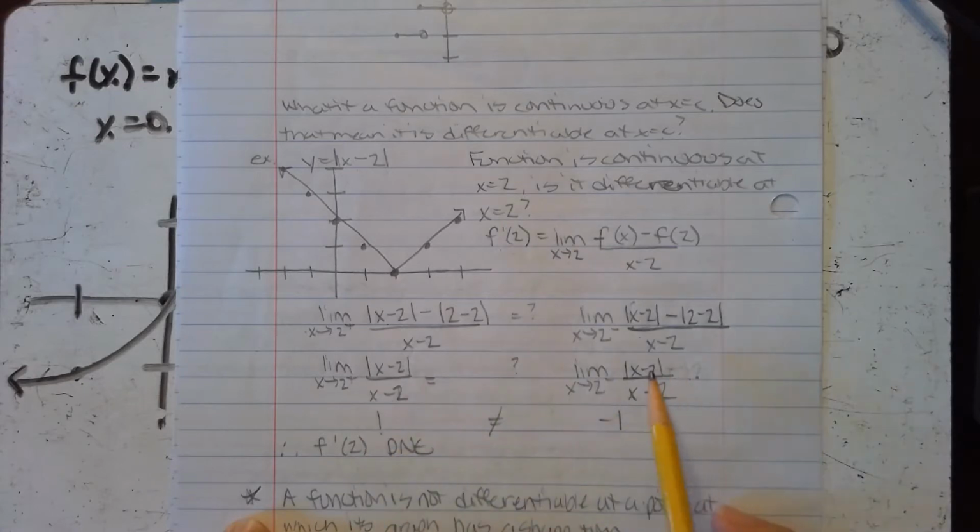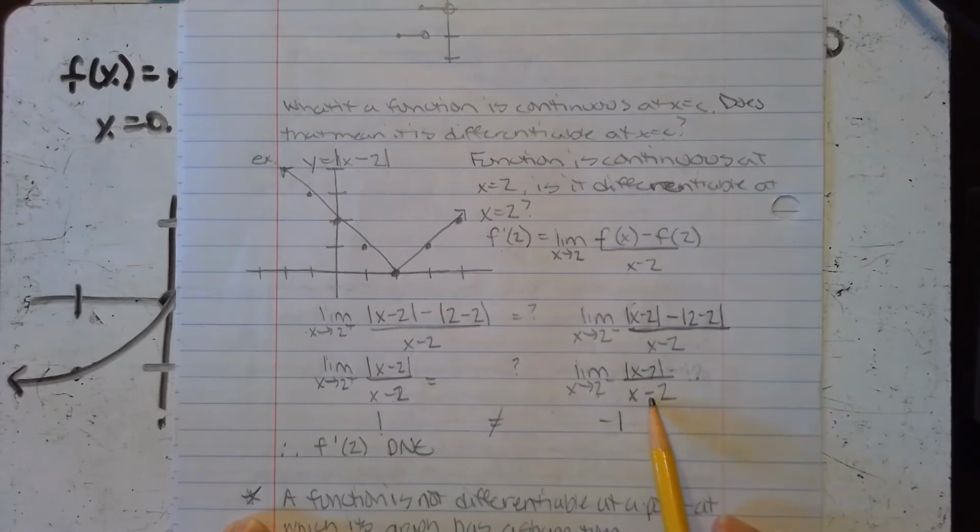Now let's look at this one. This is 2 from the left. That means the values are 1, 0, -1, -2, and so forth. Again, the top is always going to be positive, but think about the bottom. If it's 1, it's -1. If it's 0, it's -2. If it's -1, it's -3, and so forth. That will always be negative down here. So positive divided by negative is -1. Are these equal? No. The limit from the right is not equal to the limit from the left, so the derivative at 2 does not exist.